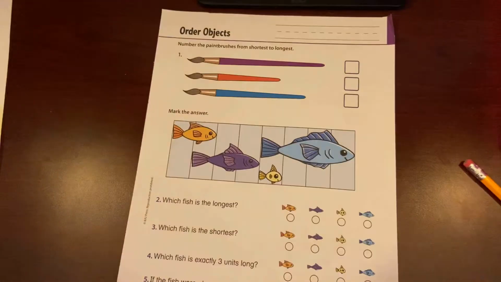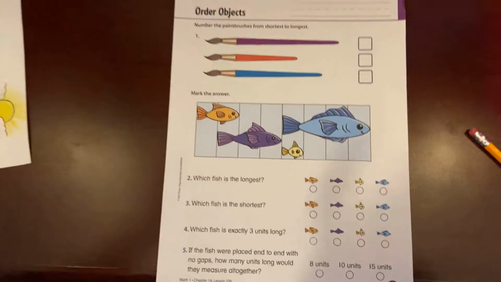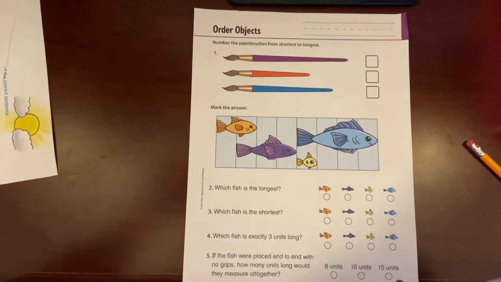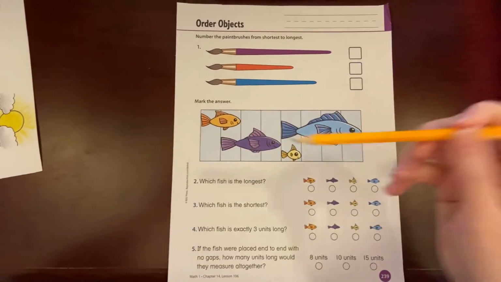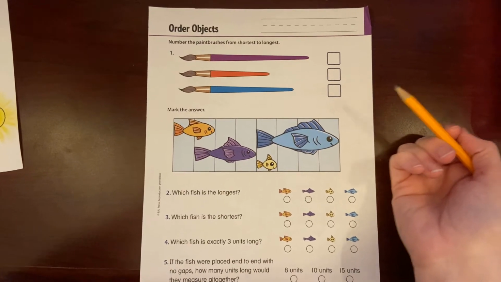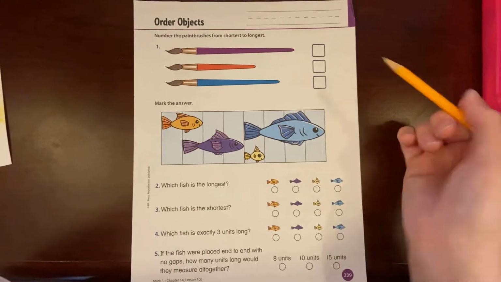So right now you're going to need your worksheet out, and I'm going to show you what page on our worksheet we're going to do together this morning. All right, so here is the worksheet for today. This is page 239, and it has the paintbrushes and the fish on it, and that's going to be what we work through together today. Some of these things are simple, you know how to do them, but I just want to make sure so when we return to school together, everybody is ready to keep going.